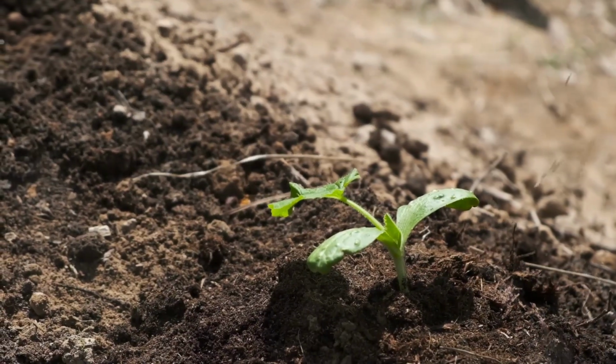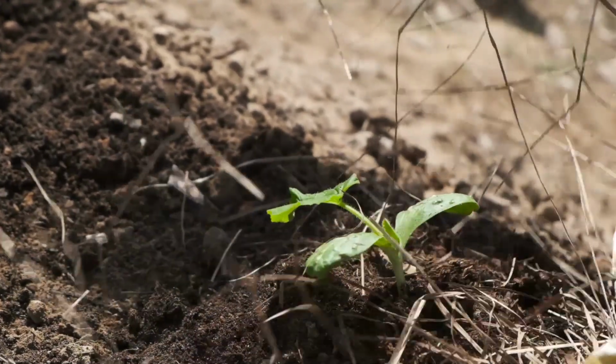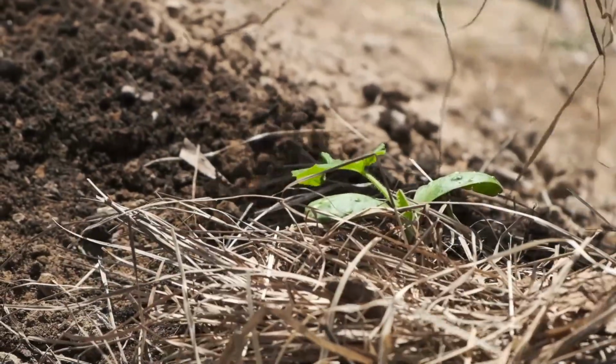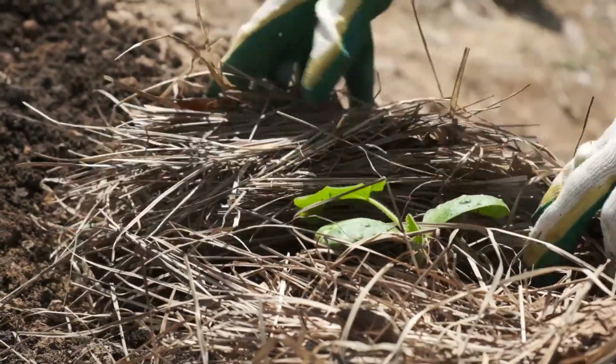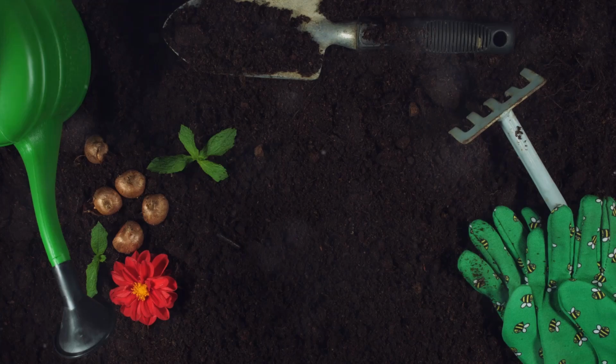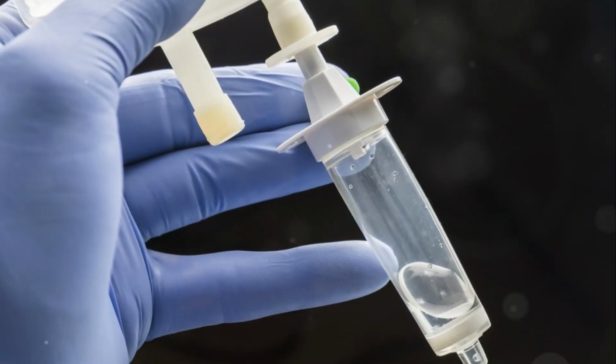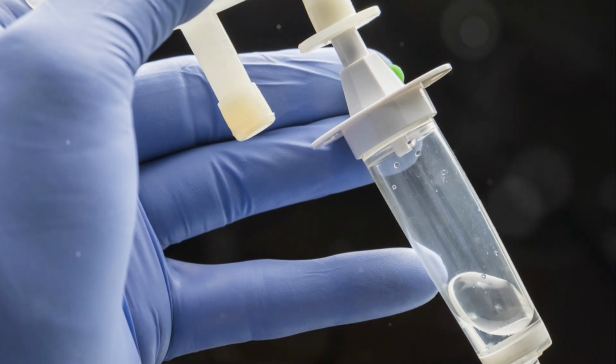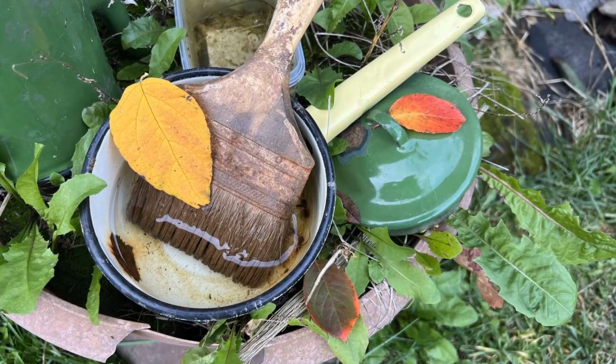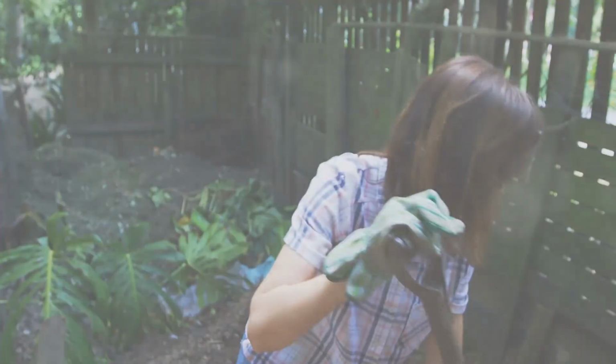Apply a thick layer of organic mulch, like wood chips or straw, to suppress weeds, retain moisture, and regulate soil temperature. 6. Water wisely. Water deeply and infrequently, encouraging deep root growth. Consider installing a drip irrigation system to deliver water directly to the root zone, minimizing evaporation.